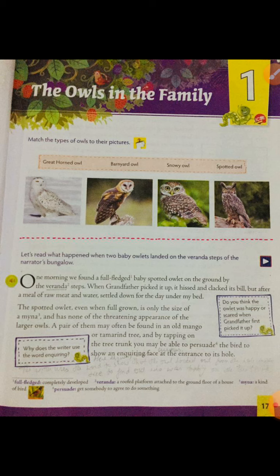Then even after one day, they found one more owlet in the veranda, and then they understood that the mother owl knew that if the baby owlets were with the family, they would be cared for fully by the family members, and slowly they became familiar. And we learnt from this chapter that when we give love and care to the animals, they will never harm us. So this is what the chapter is all about.